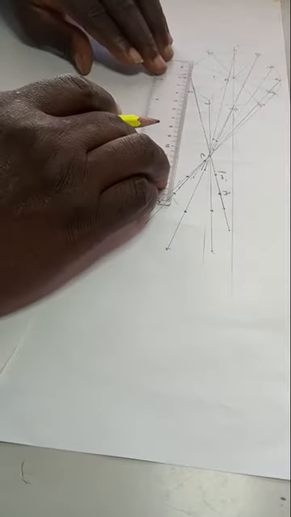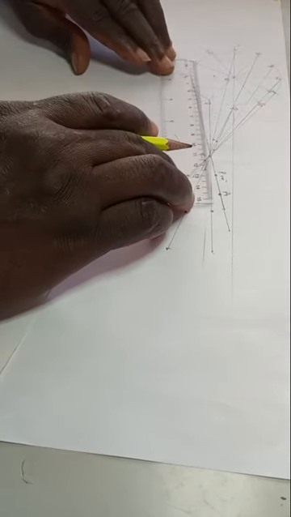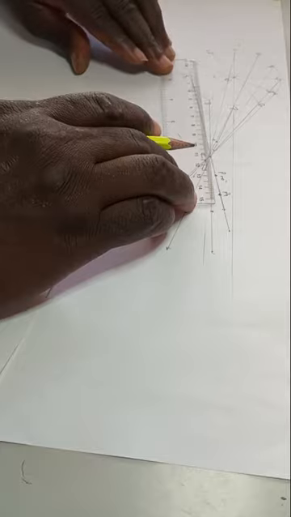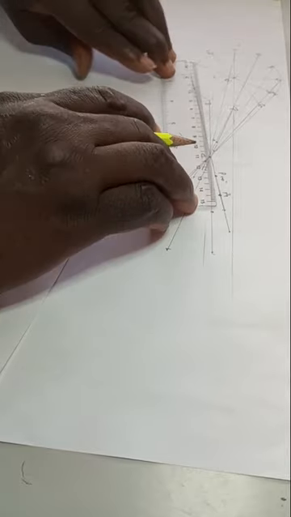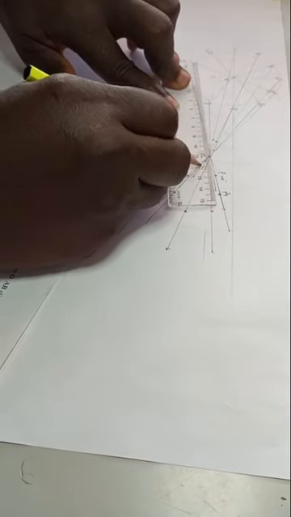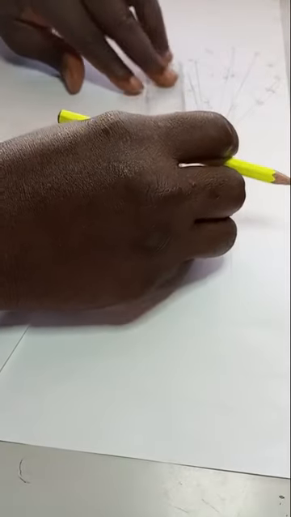So 11, you must pass through C. So this is 140. Roll it backward. Then measure your 30. 10, 20, 30. Exactly on C. It's exactly on C. So that our P11 is exactly on C.